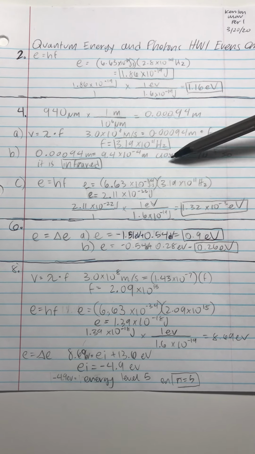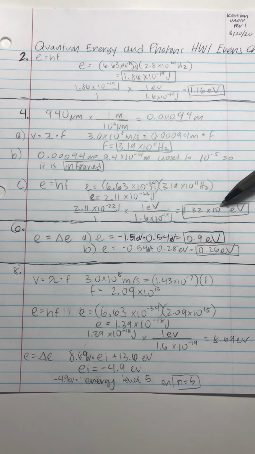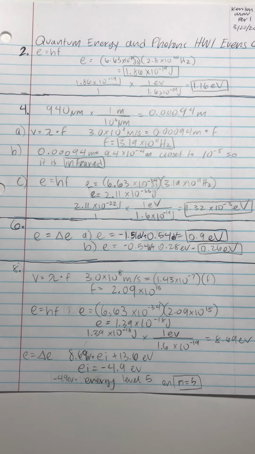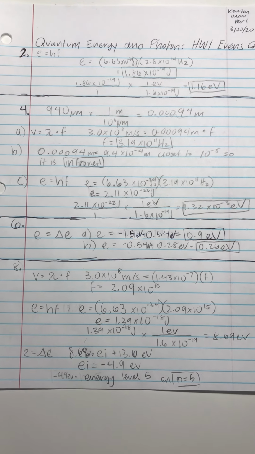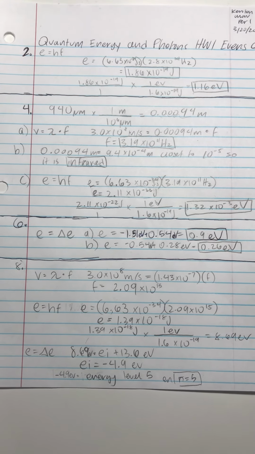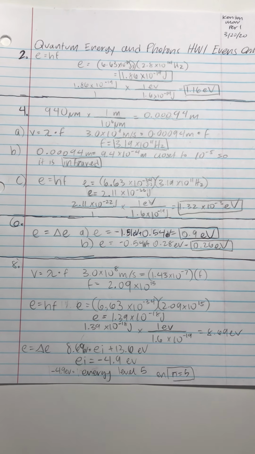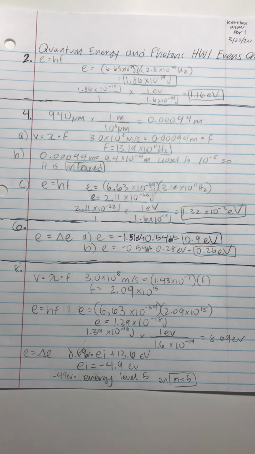But then part B is asking for the type of E&M wave it is, and based off your prior knowledge, you know that there's radio, micro, infrared, visible light, ultraviolet, X-ray, and gamma rays.